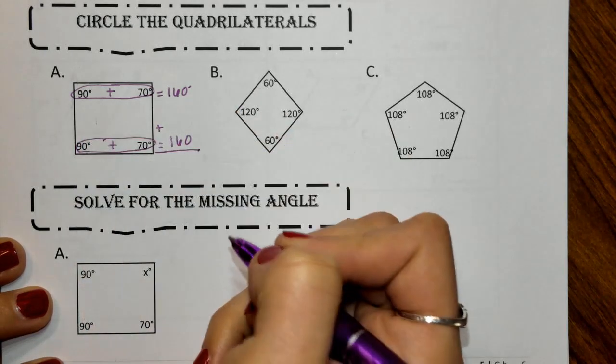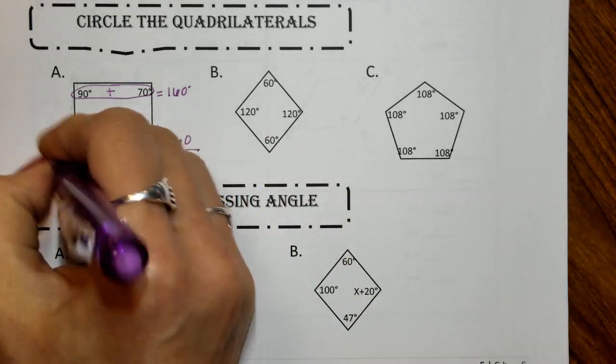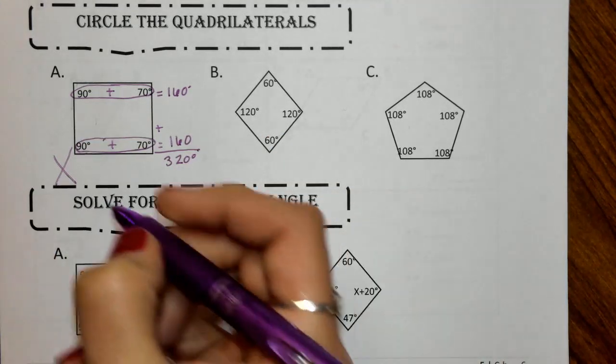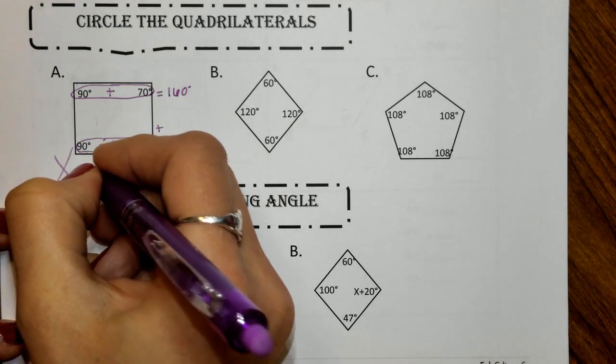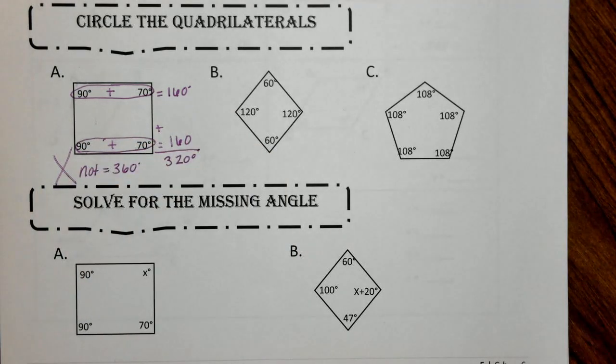If we add those 2 together, we're going to find out this is 320 degrees. So this is not going to be a quadrilateral because the angles are not equal to 360 degrees.